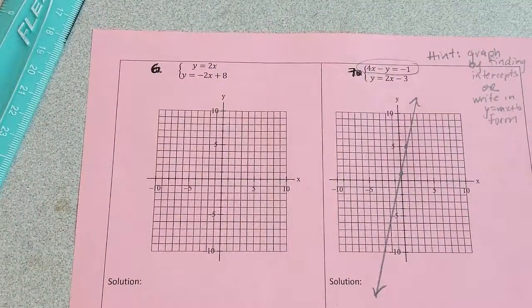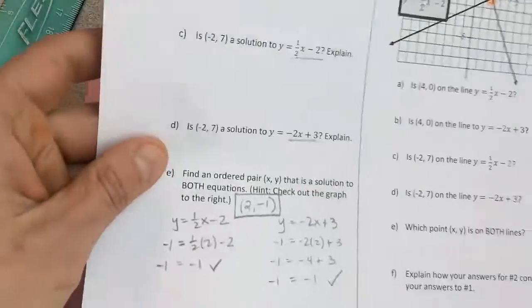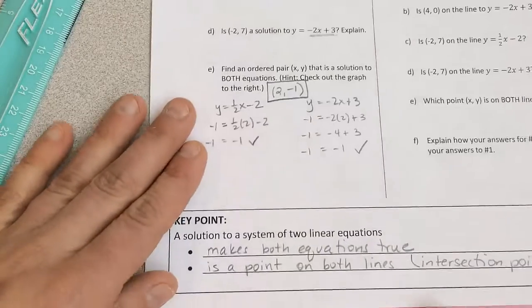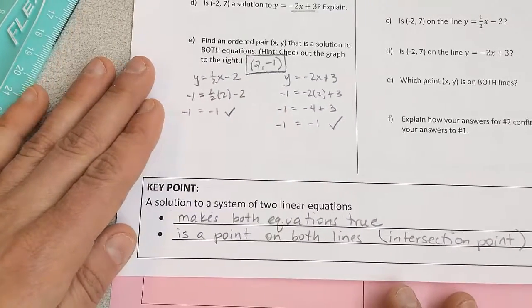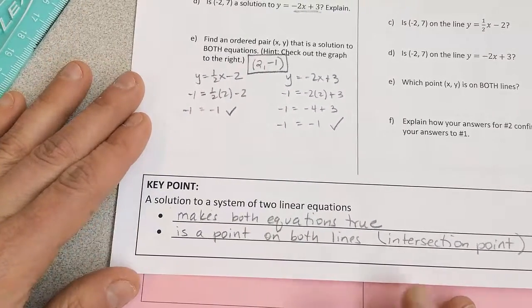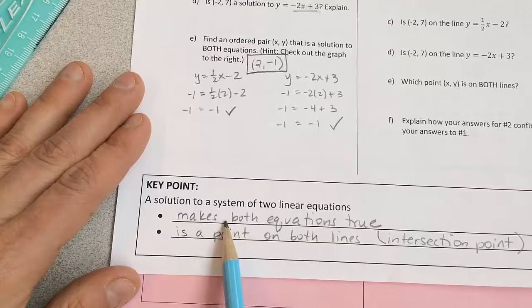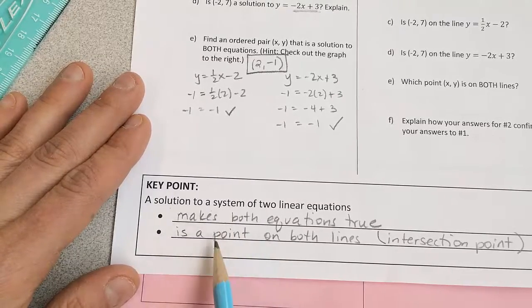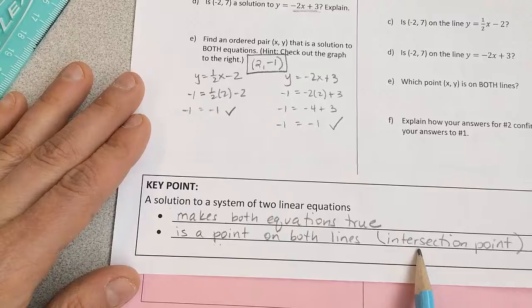Just as a recap, remember the key point here is that when we're finding the solution to a system of linear equations, it will make both the equations true, we can show that algebraically, and it will be a point on both lines or the intersection point.